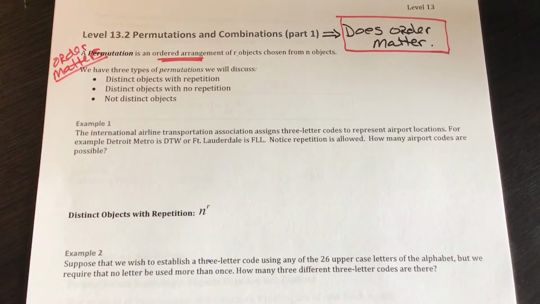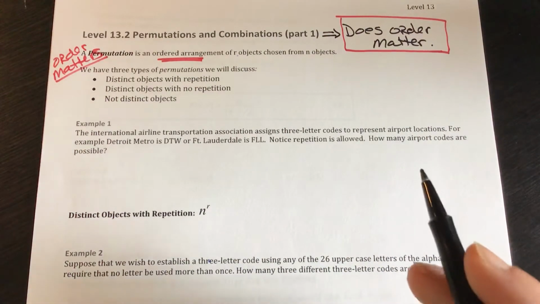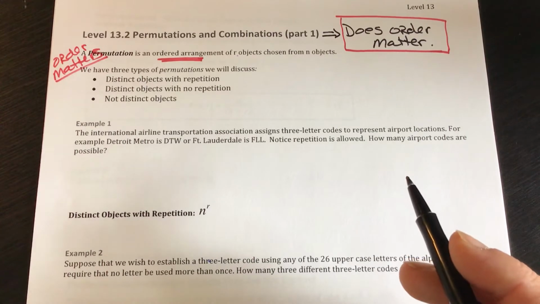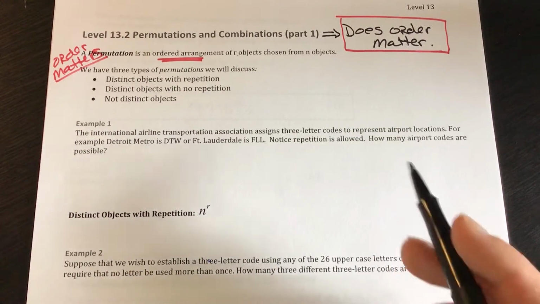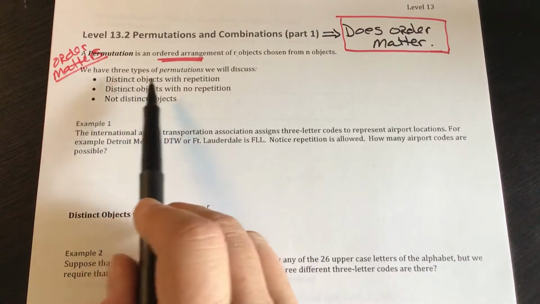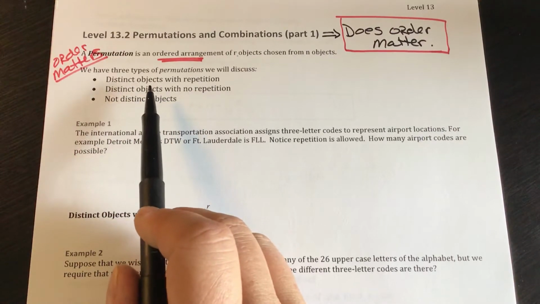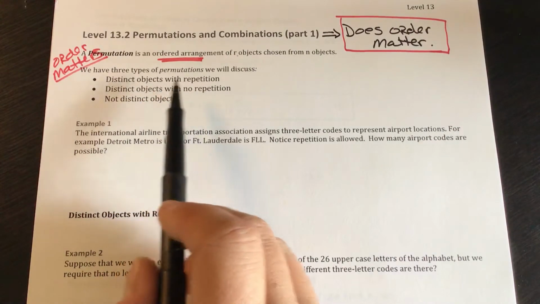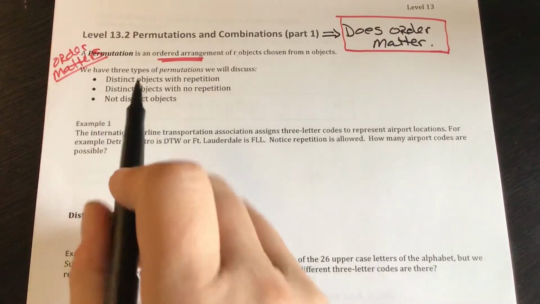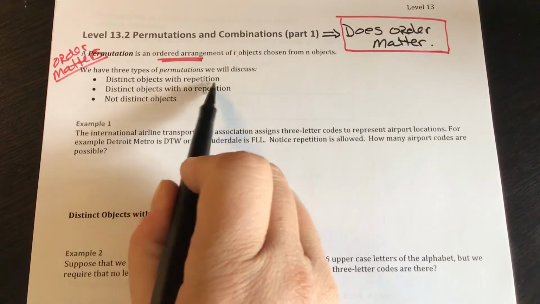We have distinct objects with repetition. Now the word distinct means that you can tell them apart. Okay, an R and an N are different. You can tell those apart. A 1 and a 7 are different. Can you have repetition?